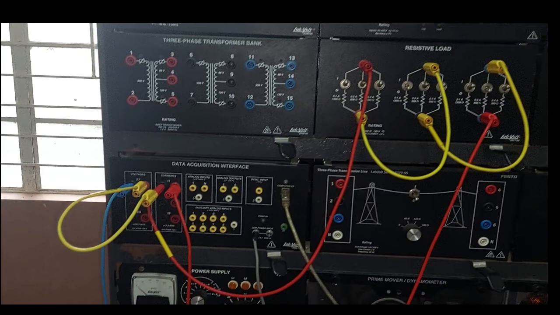So as you can see, the positive terminal of our voltmeter is connected to the positive terminal of our ammeter, and the negative terminal of our voltmeter is connected to the N terminal of our source, which will measure the total voltage of the series resistance of the resistive load.